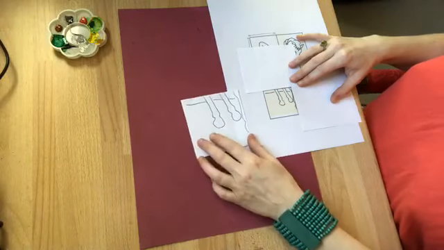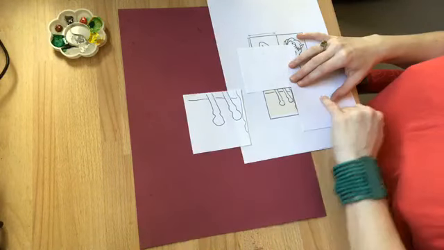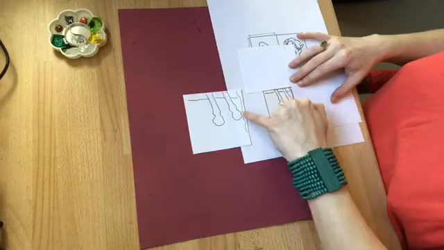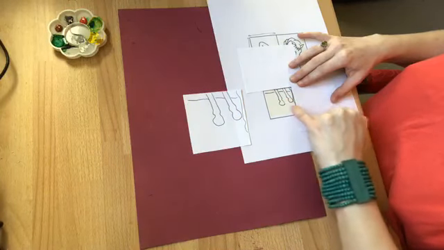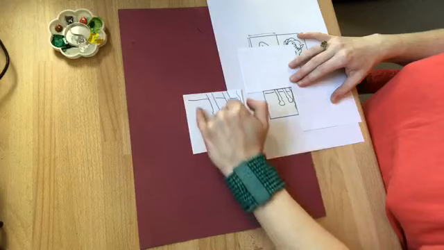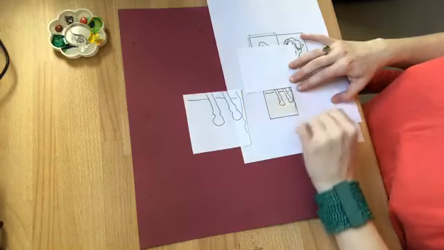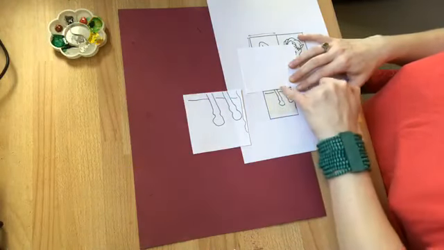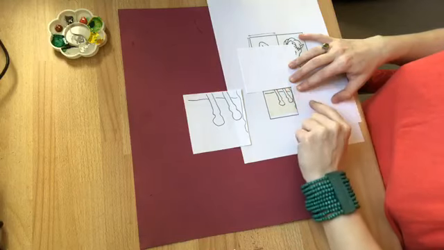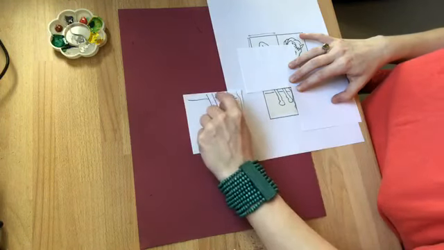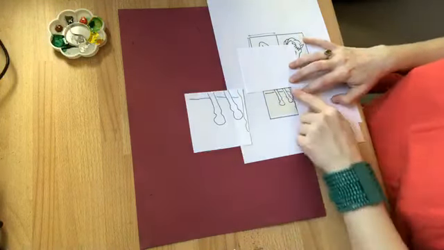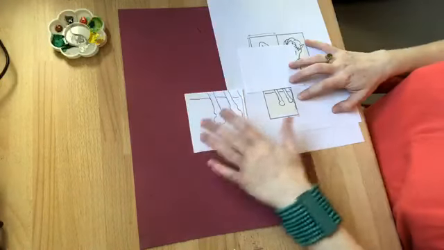I've copied over the proportions. I've looked at which circle is about halfway here. I've made sure my negative space matches this as much as possible. I've got the distances between the top and these gaps in between. I just try to copy it exactly as much as I can across.